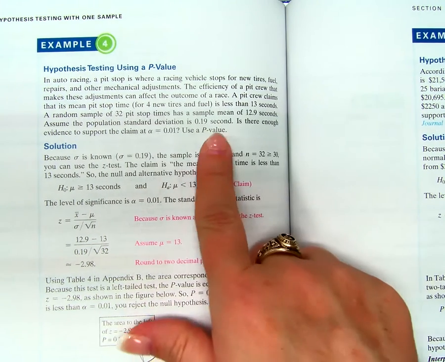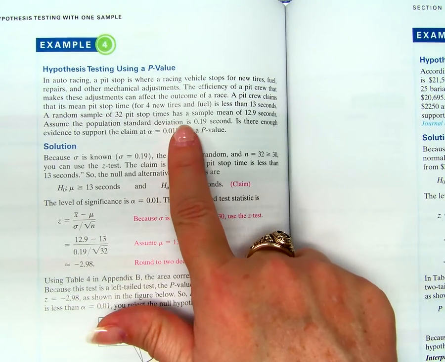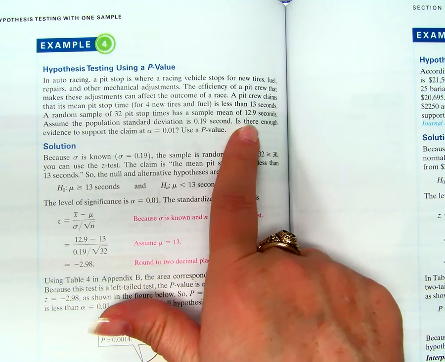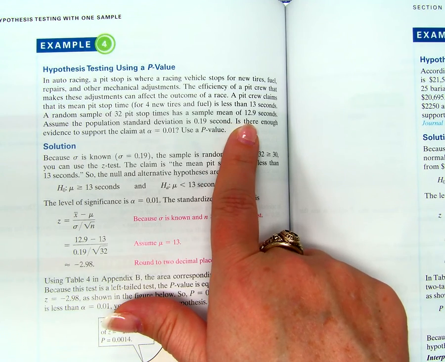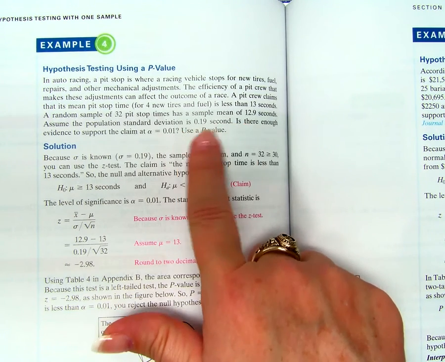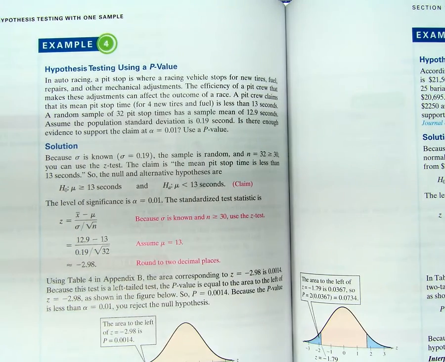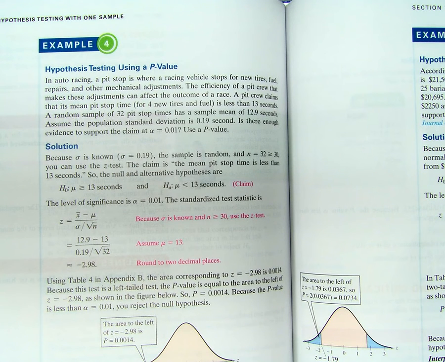Anyways, a random sample of 32 pit stop times has a sample mean of 12.9 seconds. Assume the population standard deviation is 0.19 seconds. Is there enough evidence to support the claim at alpha equal to 0.01? Do you remember what the alpha stands for?